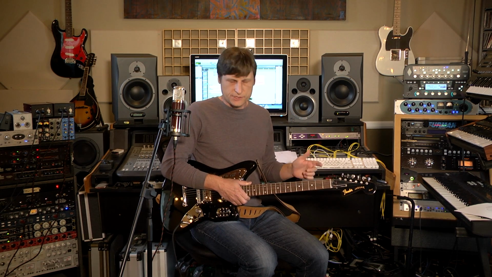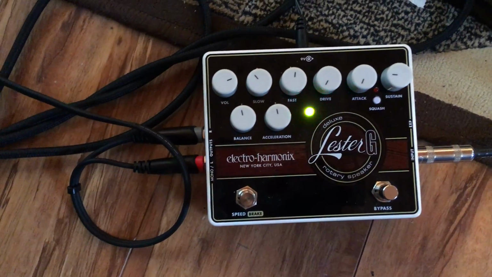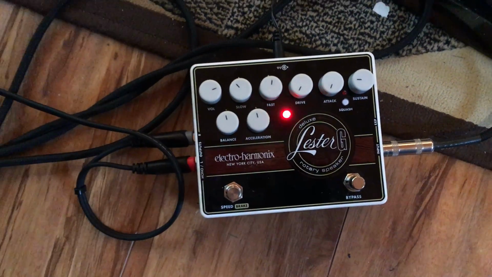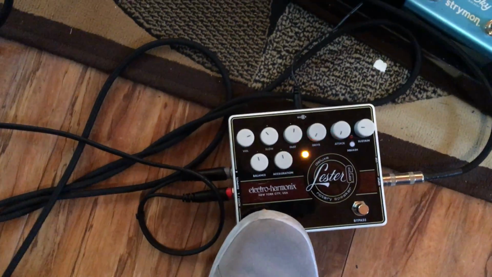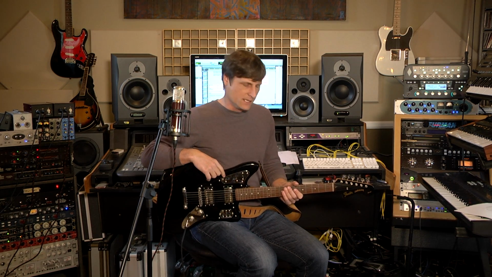take an Electro-Harmonix effect, which is called the Lester G. Lester G is a guitar pedal that, in a sense, is acting like a Leslie being mic'd up. So you have a speaker that has a horn that's rotating around. So this is a really fun pedal to use.